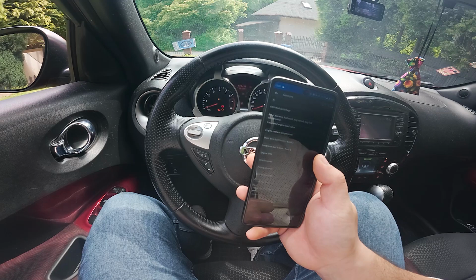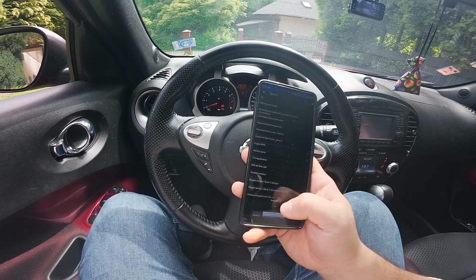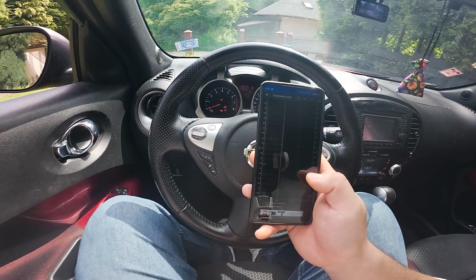Select it. And here you can check live data from the chart.